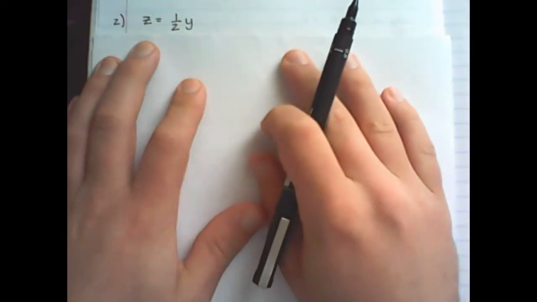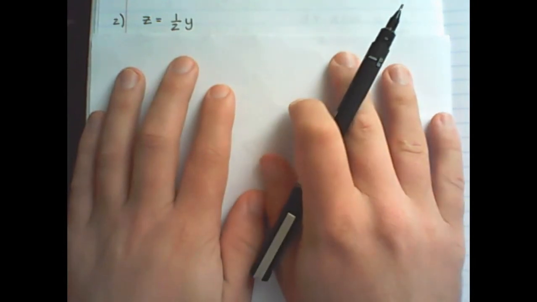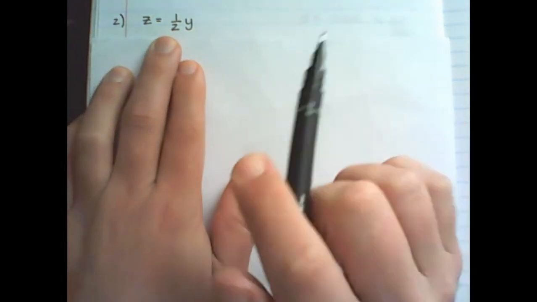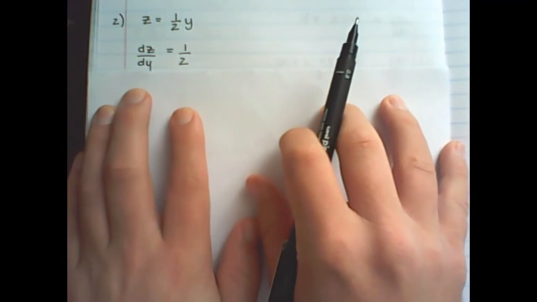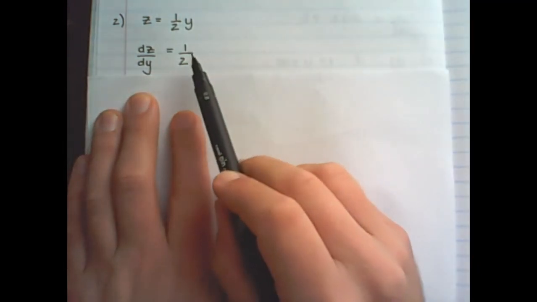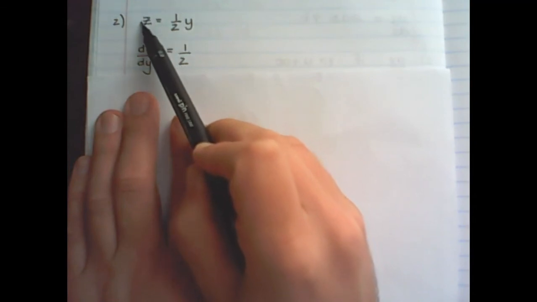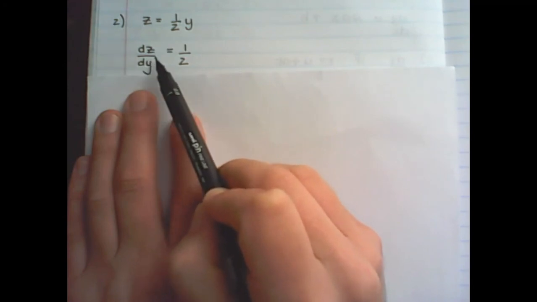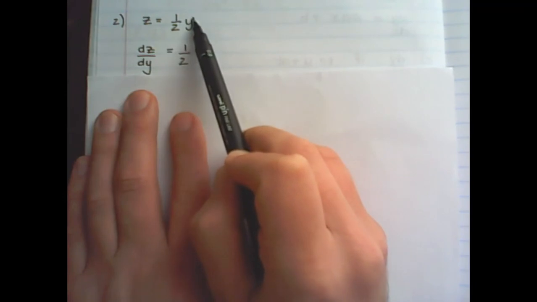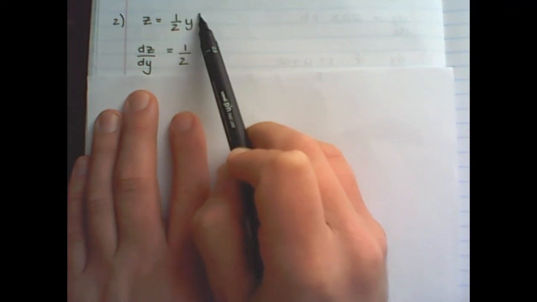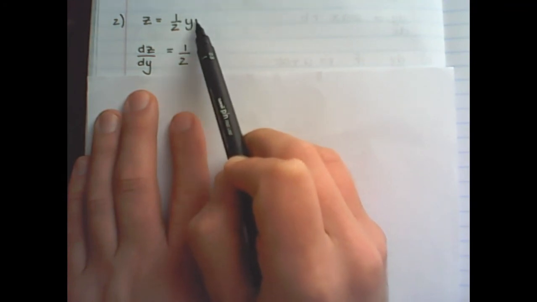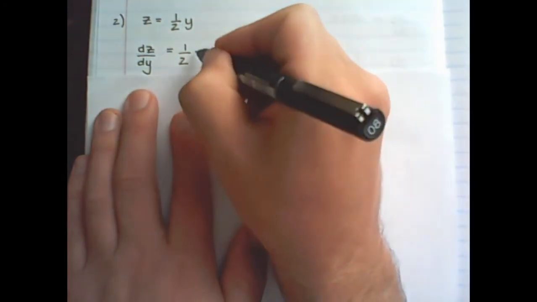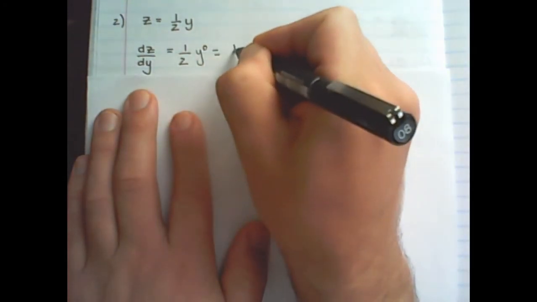Now let us find dz/dy. So I have z = a half of y. So dz/dy is simply a half. So I take the equation of z, that is where the dz is, and I want to differentiate the y's in that equation. So it's a half times y, and I multiply a half by the exponent of 1, and I subtract 1 from the exponent. So it's 1 minus 1, which is y to the power of 0, which will become a half.